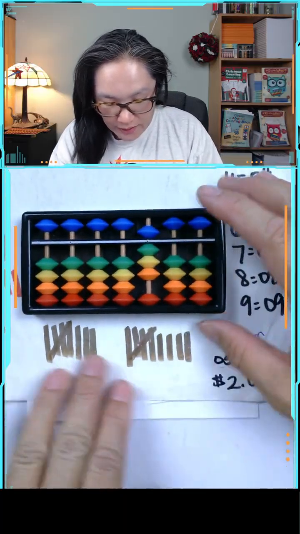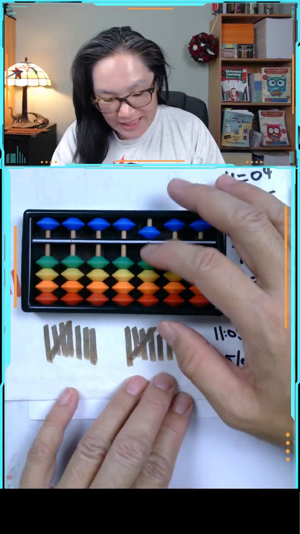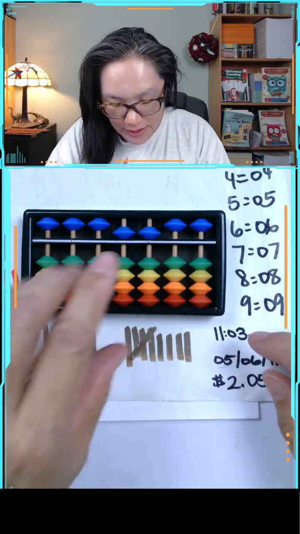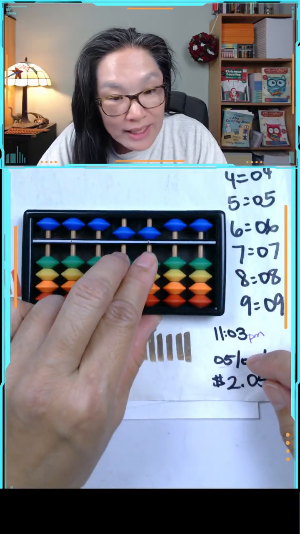And then we have 9. 5 plus 4 is 9. And then 10 is a 1, right? 10 is a 1 and a 0. This is not 10. This is 55. We don't combine the two.